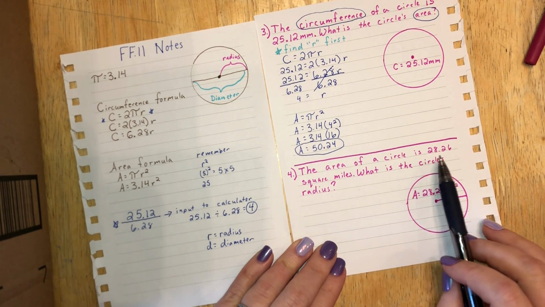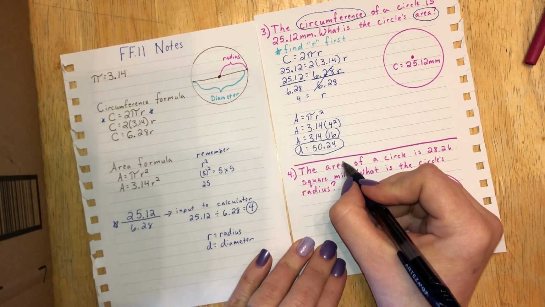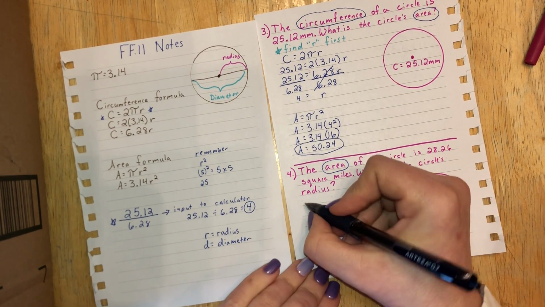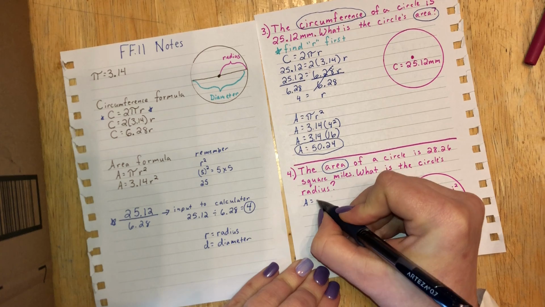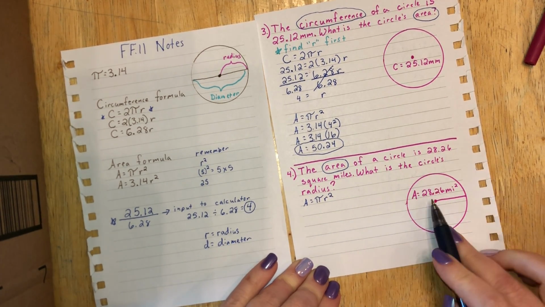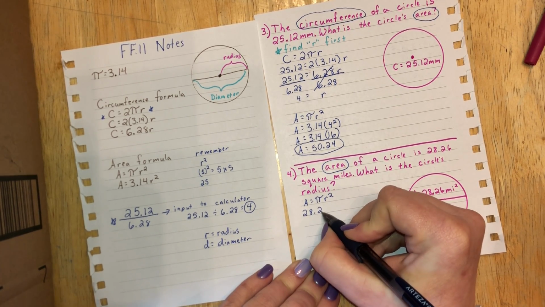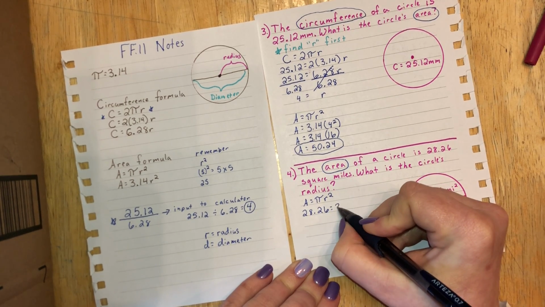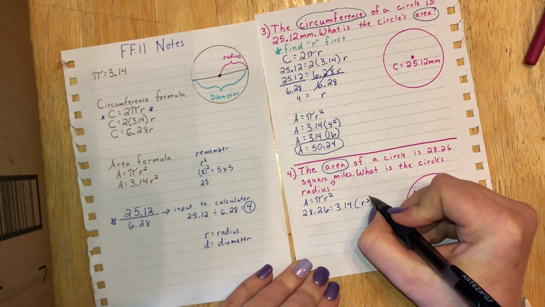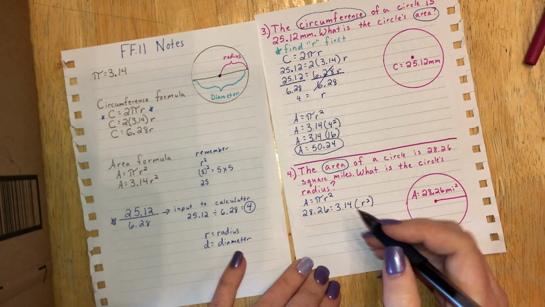All right. The area of a circle is 28.26 square miles. What is the circle's radius? So look, we see the area, that means we're using an area formula. So we're going to go A equals pi r squared. And it's telling us what the area is. So we're going to write 28.26 equals pi, which is 3.14, r squared. Now we don't know what r is, so that's why it's going to stay that way.